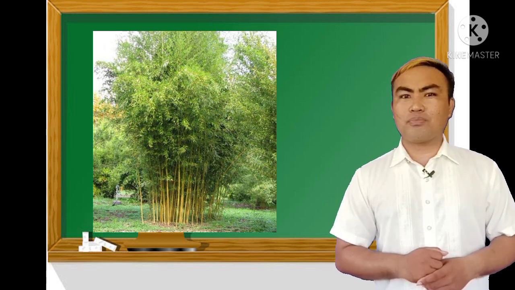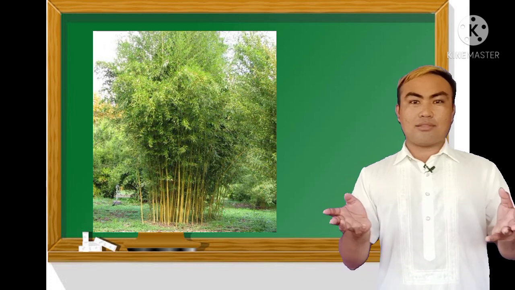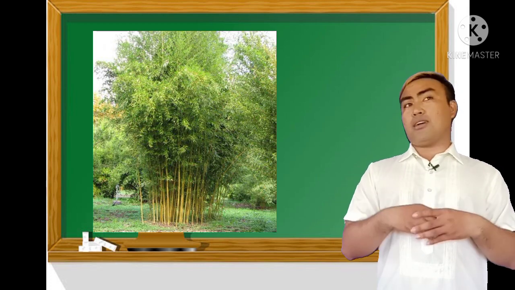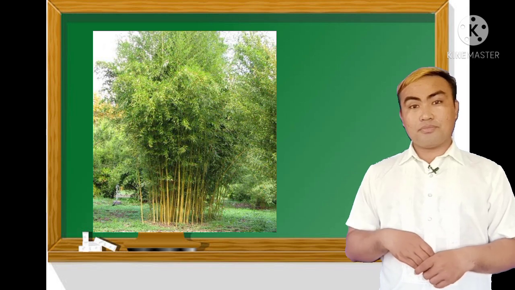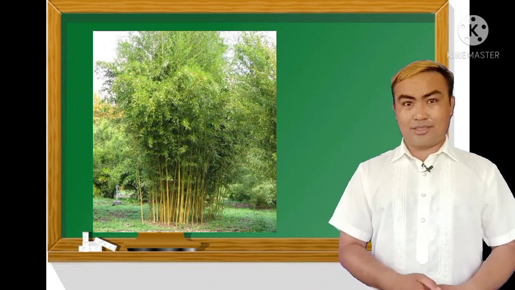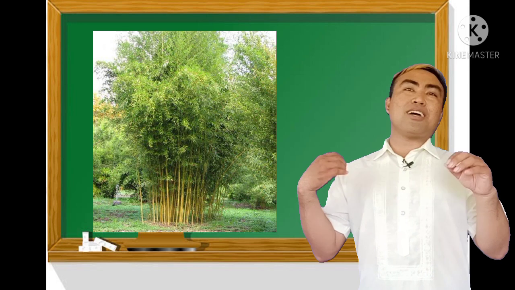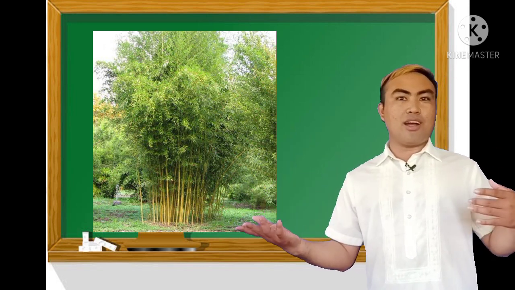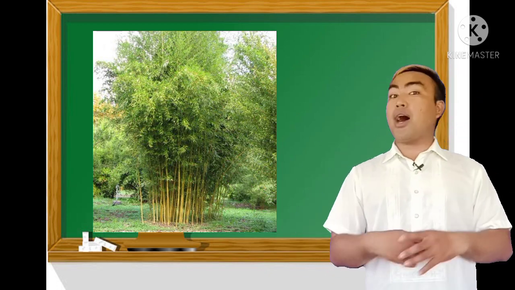How is it so? Why? Have you seen a bamboo tree? Have you seen a mango tree? How does the bamboo tree stand? And how does it play with the wind when there is a strong wind? It just bends, but does not yield. So it just sways and bends, but it doesn't easily yield.